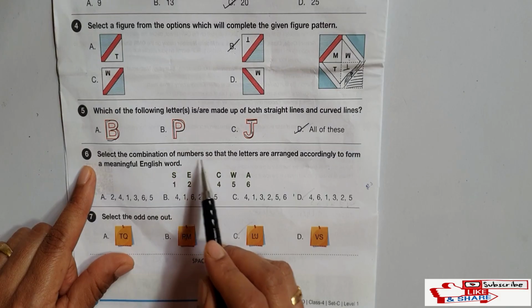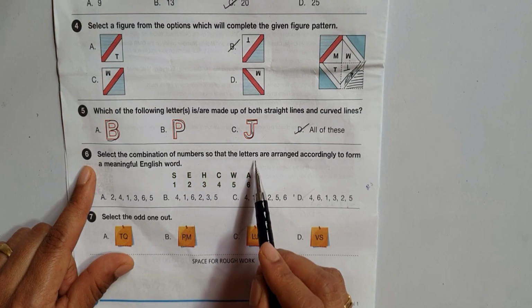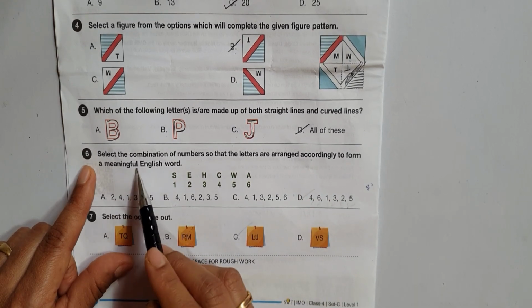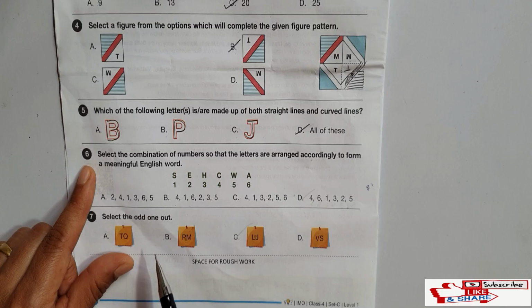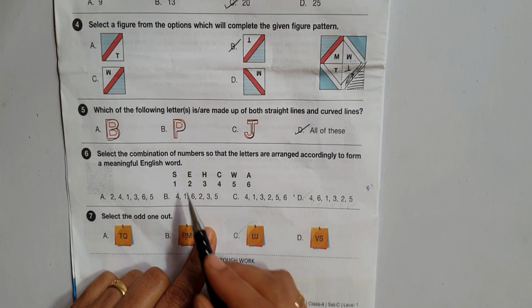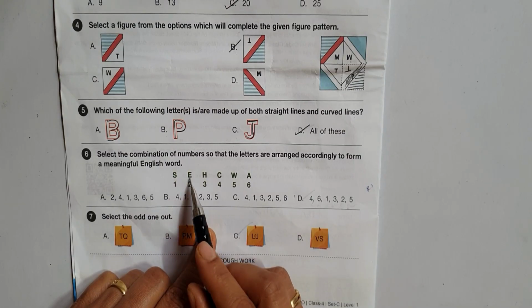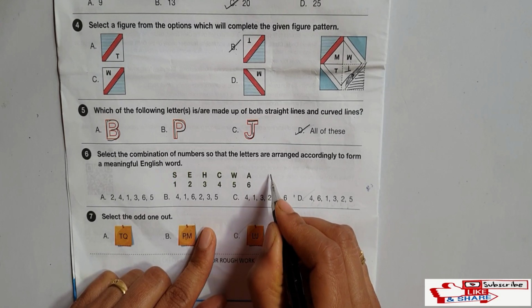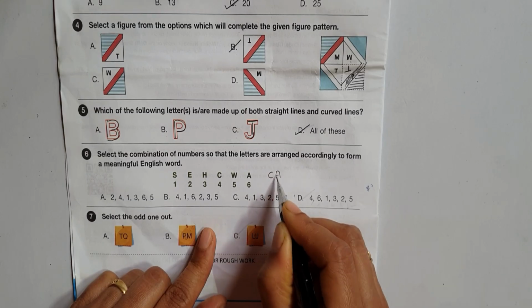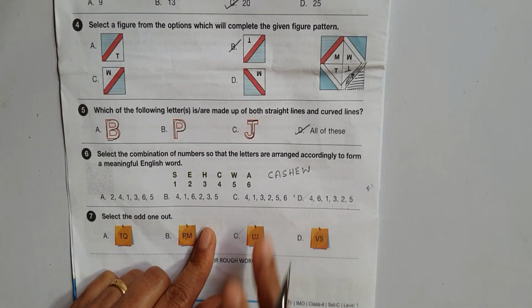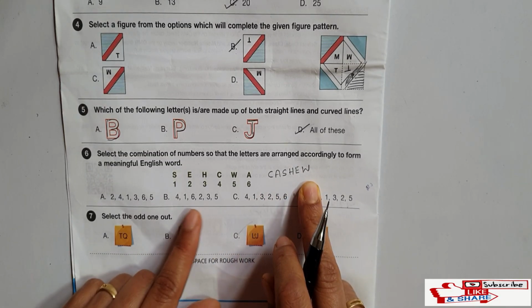Select the combination of numbers so that the letters are arranged accordingly to form a meaningful English word. So this is like coding. First we have to think from this SEHCWA which word we can make. Can we make cashew? CASHEW. So is this option there? Let's check.